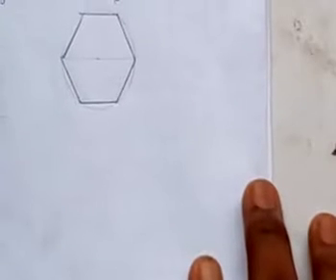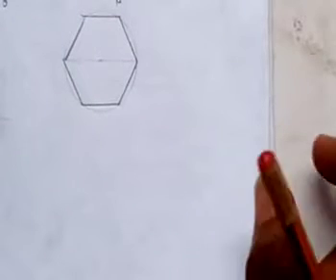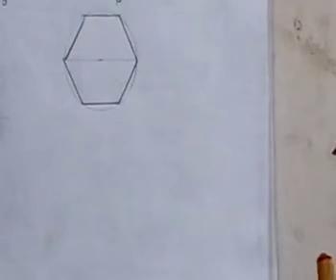So I'm going to be teaching you guys how to draw a triangle equal in area to any regular polygon. Now the first thing to do is to draw the regular polygon. So in this case it's a hexagon.